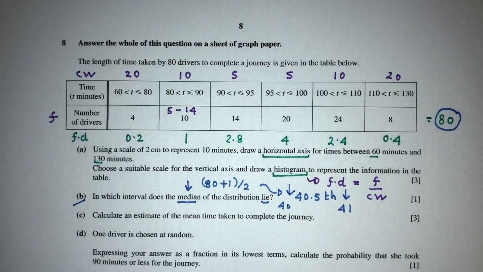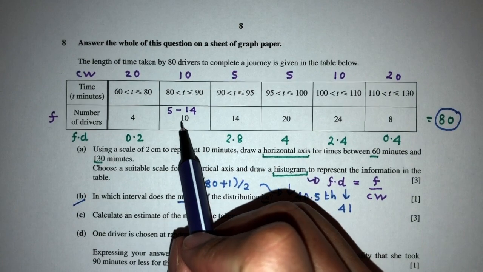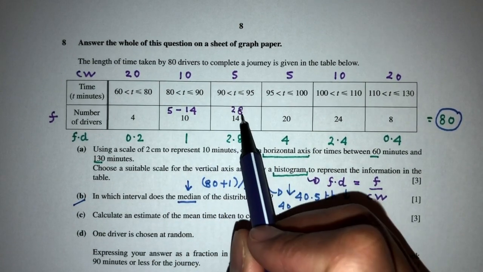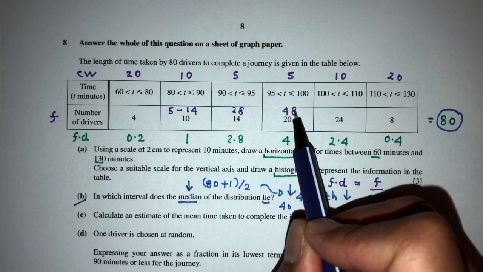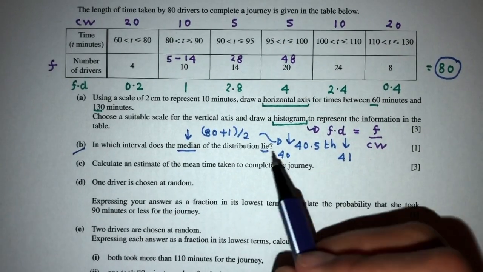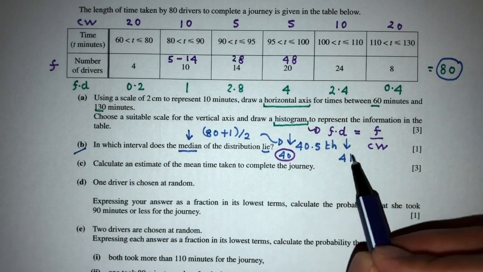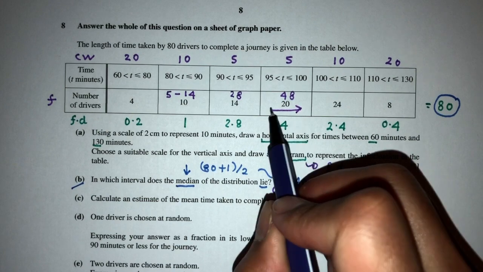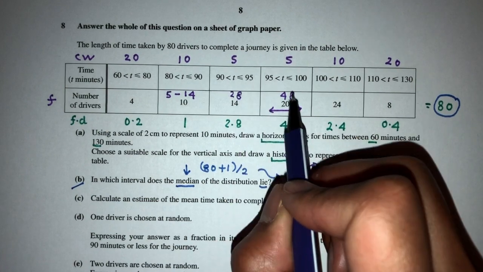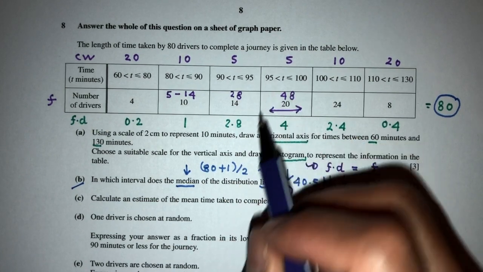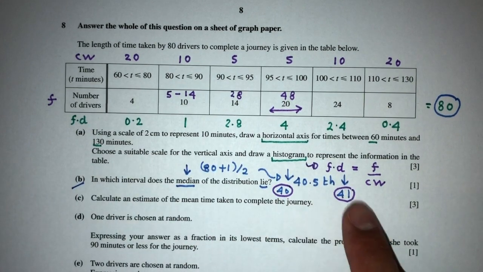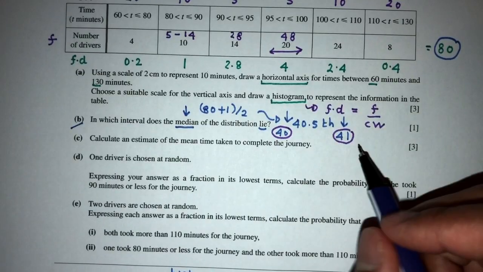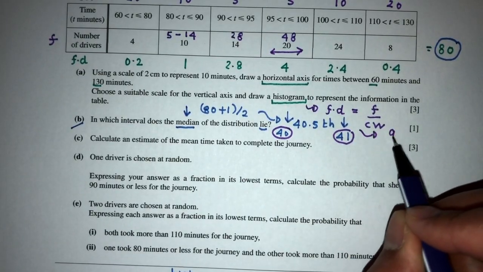10 people. Now the rest, so this is 14 plus this, that will be 28, plus 20, that will be 48. So as you can see, we just need the values of the 40th and 41st people. They are clearly in this class, because here we stop at 28. The next class has from 28 to 48. So as you can see, 40 and 41 are in between that class. It will be 95 to 100. This is where your median would lie.